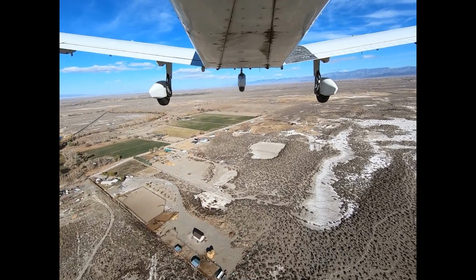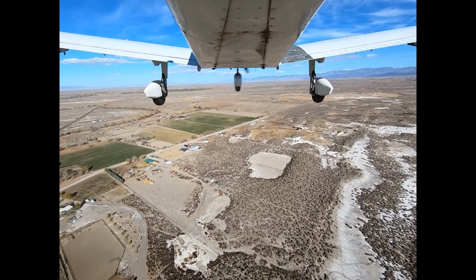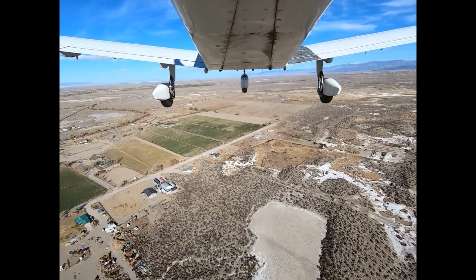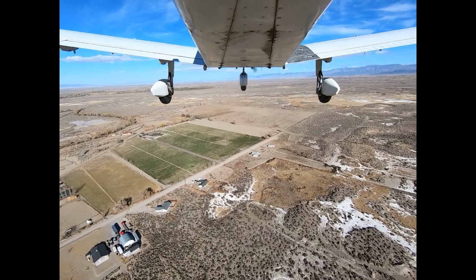The stain on the bottom of the fuselage is not oil. It's an anti-corrosion sealant that gets pushed out through every crack by the difference in air pressure.